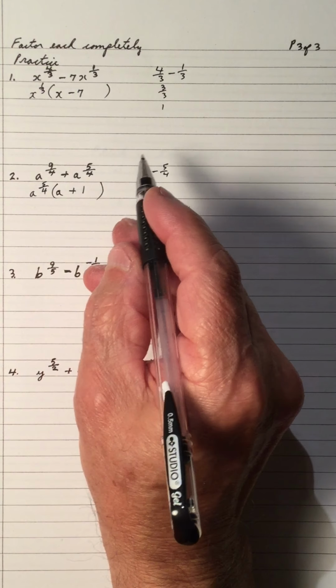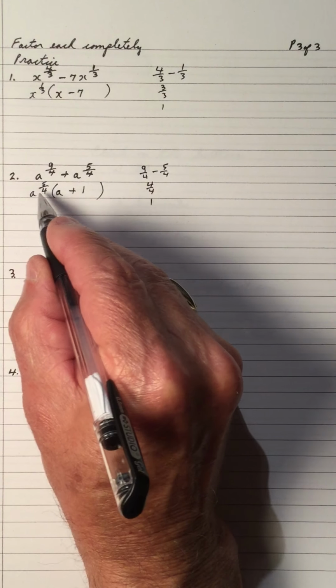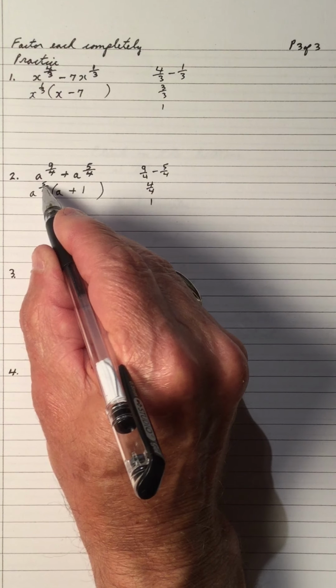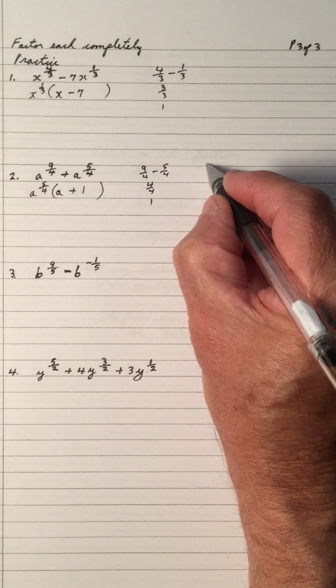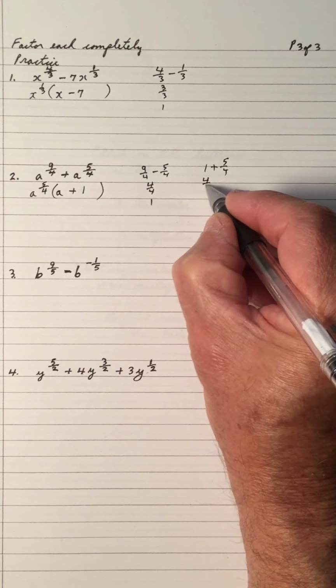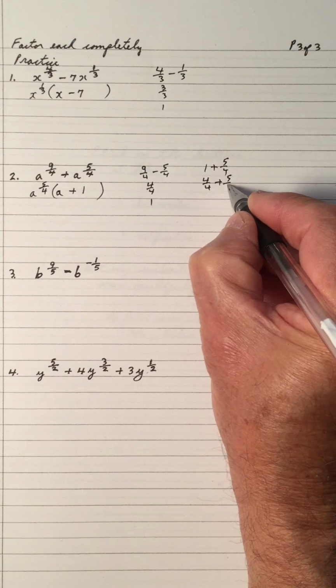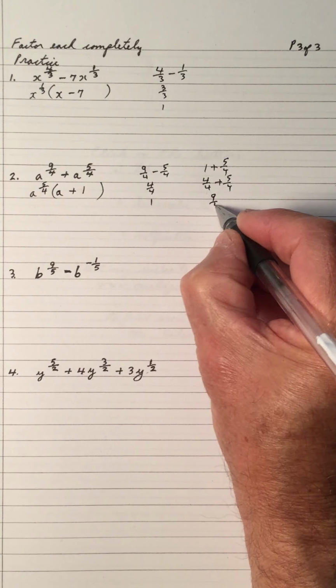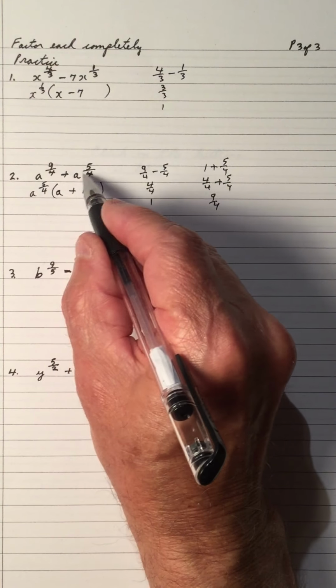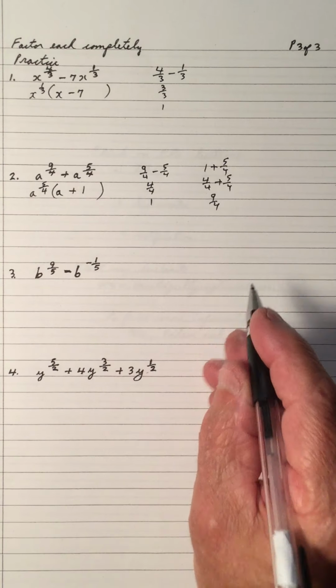And again, just think about, when you multiply these, you add the exponents. So that's a 1 there. So 1, add on 5 over 4. So 1 added to 5 over 4 is, 1 is 4 over 4, so that's 9 over 4. So again, to check, you multiply these back and you should get these 2 terms up here.